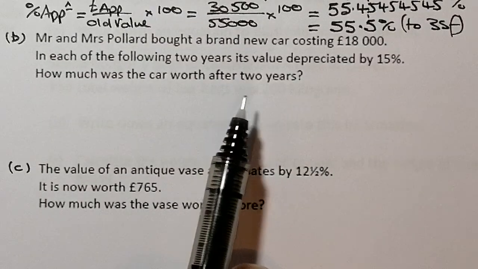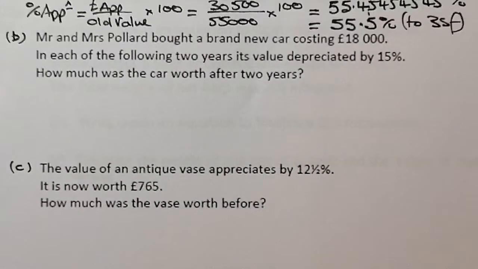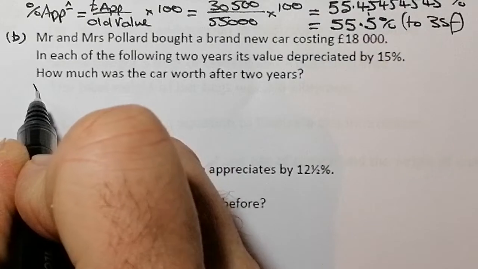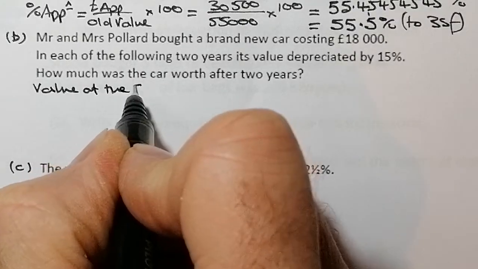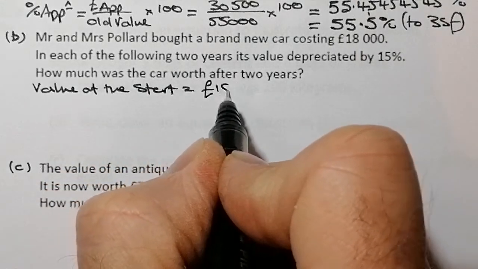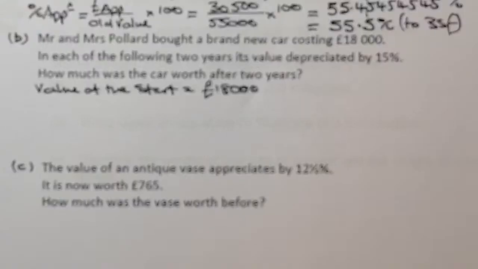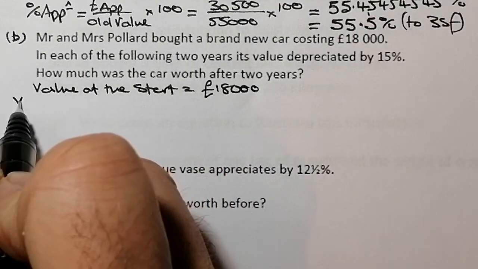How much was the car worth after 2 years? So I've got 2 years of calculations to do. The first way I'm going to do that, I'm going to start with the value at the start, which is equal to £18,000.